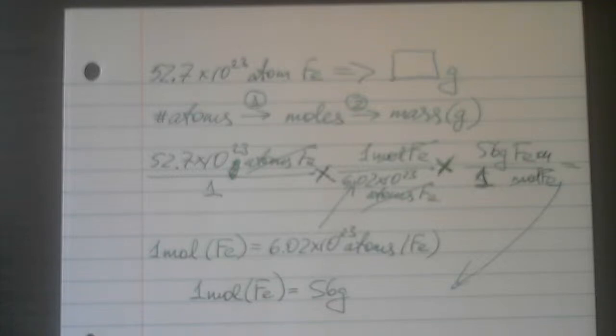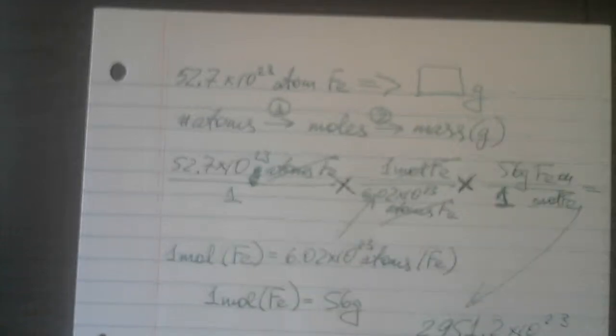56 times 52.7 will be 2951.2 times 10 to the power of 23, divided by the product of the denominator, 6.02 times 10 to the power of 23. Okay, these guys get cancelled out.